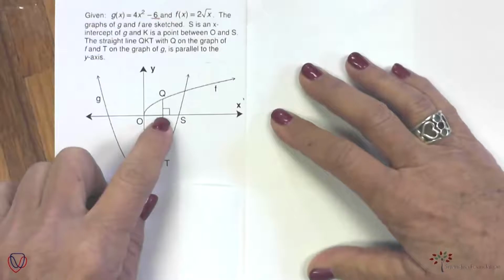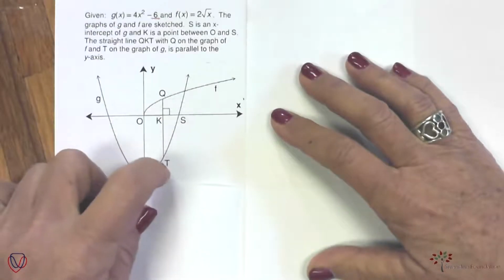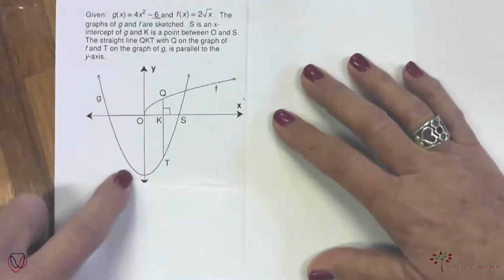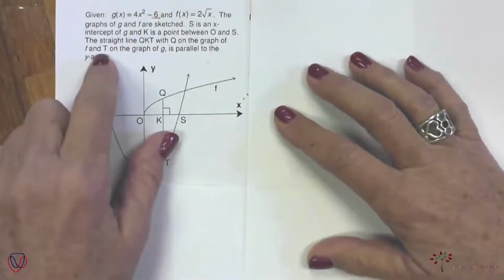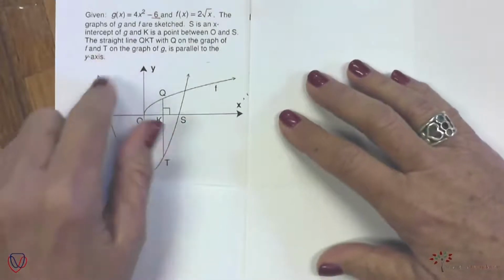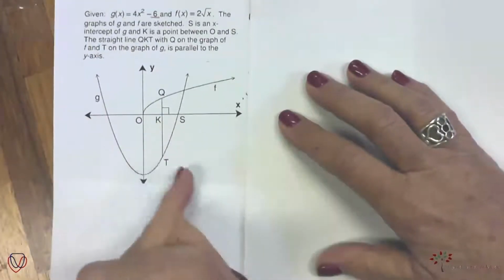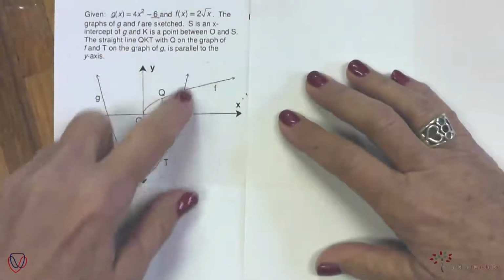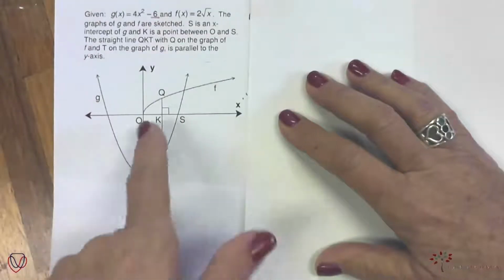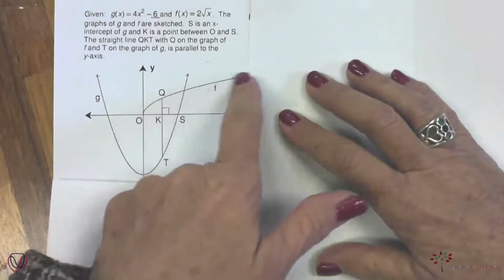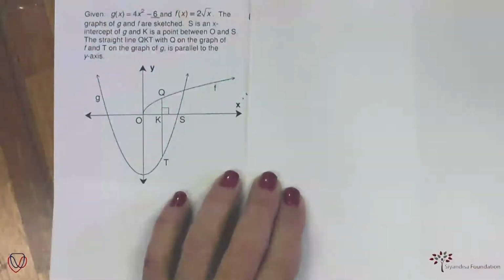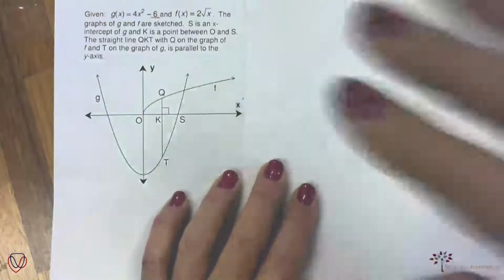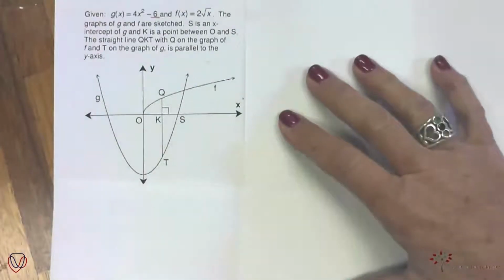The straight line QKT, this one, is parallel to the y-axis, and T is on the graph of g. This one is parallel to the y-axis. That is T. It intersects the parabola there. This is our f(x). Can you see it? It's the inverse graph, and only half an inverse of a parabola. Okay. Now the questions, people.